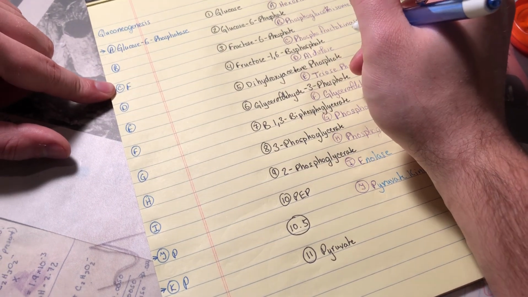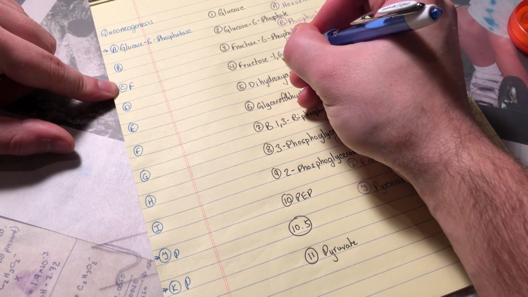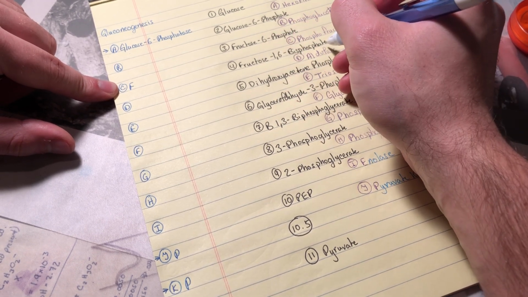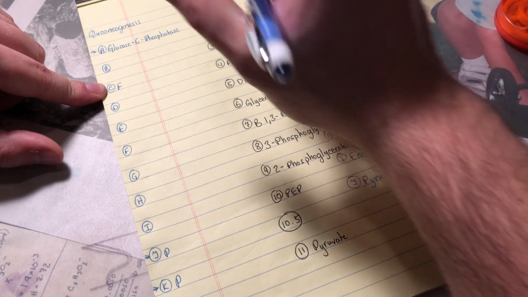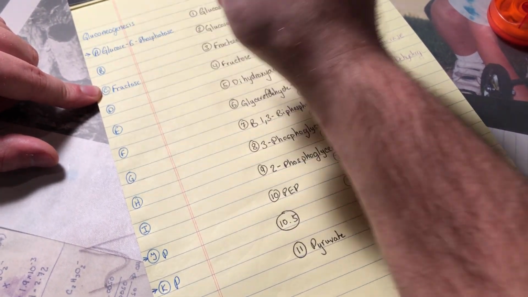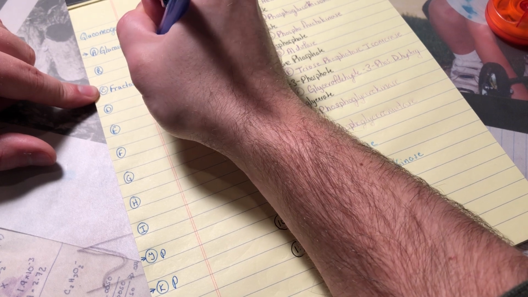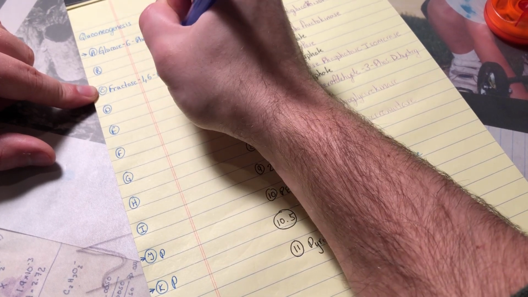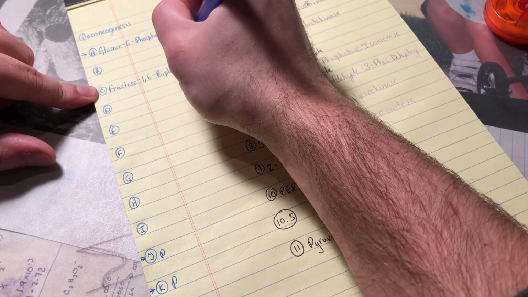F here you also get for free by looking down. Fructose 1,6-biphosphate is changed to fructose 1,6-biphosphatase. So fructose-1,6-biphosphatase.